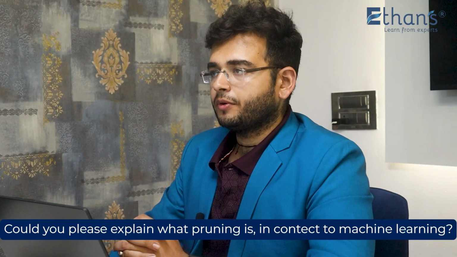Could you please explain what pruning is in context to machine learning? Pruning is a technique used in decision trees to remove parts of the tree that are not necessary for predicting the target variable, thus simplifying the model. Now there are two main types. First is pre-pruning, wherein it stops the growth of the tree early based on criteria such as maximum depth, minimum samples per node, or maximum number of leaves. While post-pruning is in which you remove the branches from a fully grown tree, often using cross-validation to determine which branches to prune. Now pruning actually helps reduce overfitting and making the model more generalizable to unseen data.